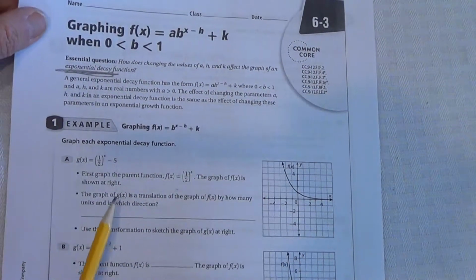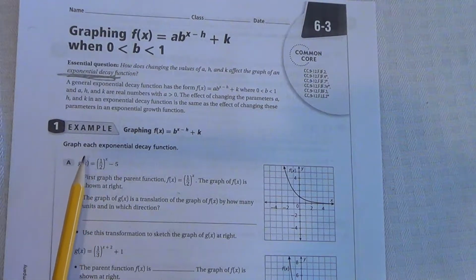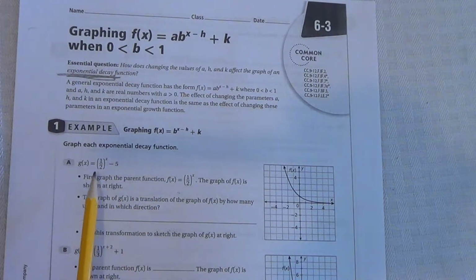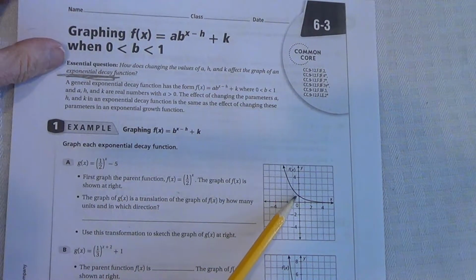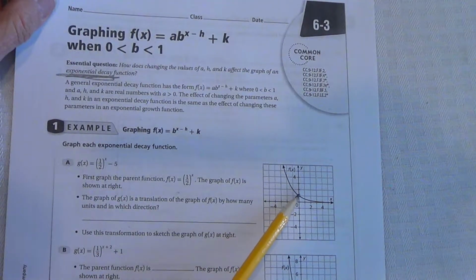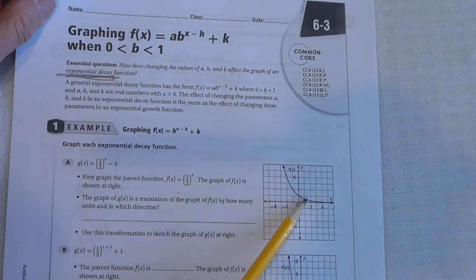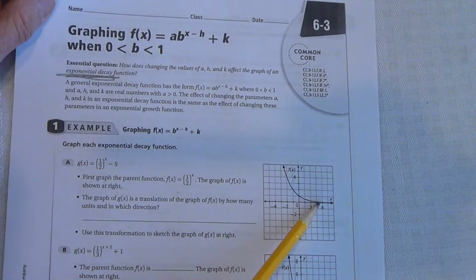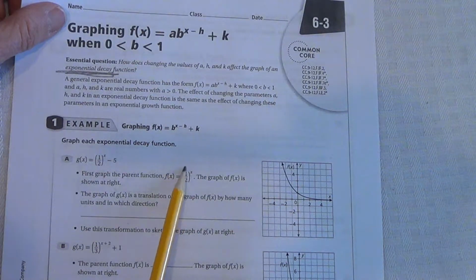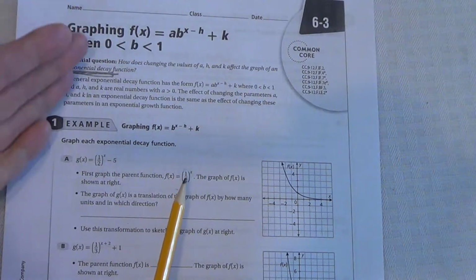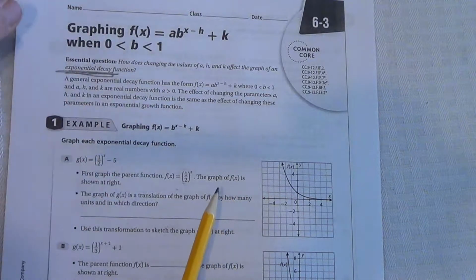Okay? So graph each exponential decay, 1/2 to the x minus 5. They've put the parent function in here, a 1/2. So every time you move one to the right, it's half the height of the one before it. That's what that 1/2 growth factor does. Remember, when we do sequences, we look at the number and it's half as big as the one beside it.